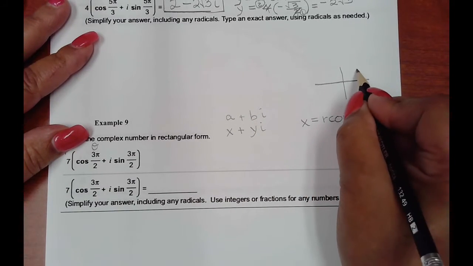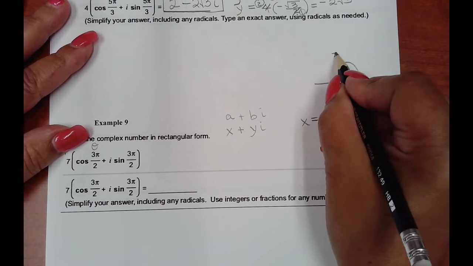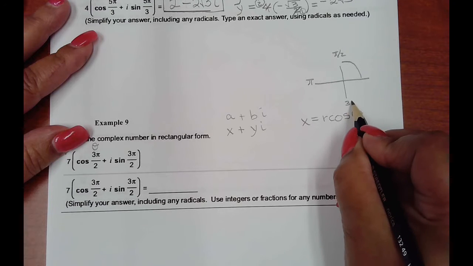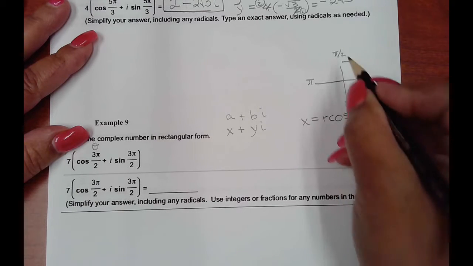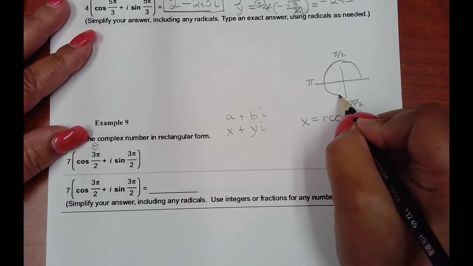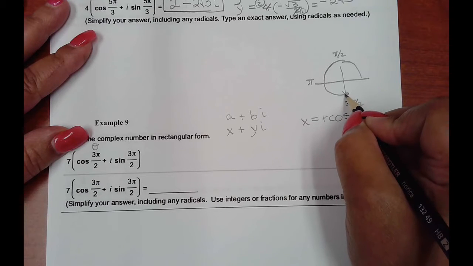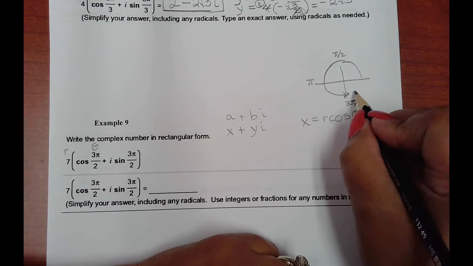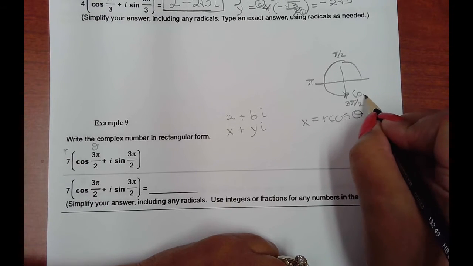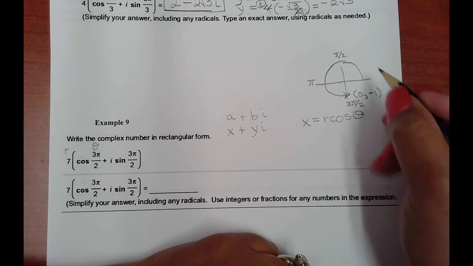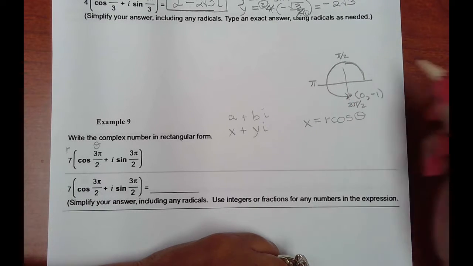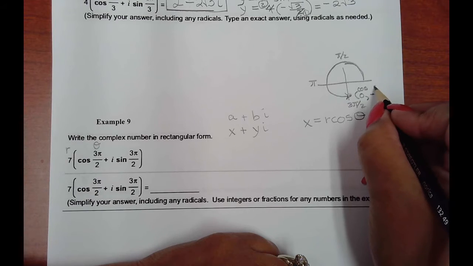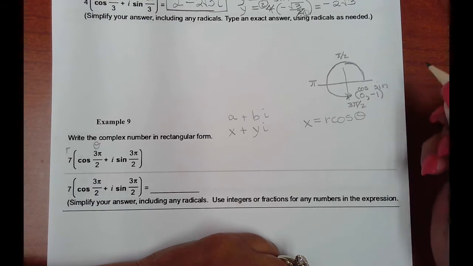If you go to 3 pi over 2, this is 1 pi over 2. This is 2 pi over 2. This is 3 pi over 2. So if you rotate all the way to 3 pi over 2 and you're on a unit circle, then you're at this point right on the negative y-axis, and that has the coordinates 0, negative 1. So whenever you land right on an axis like that, you can't draw a triangle. You have to know that the x-coordinate is the cosine and the y-coordinate is the sine.